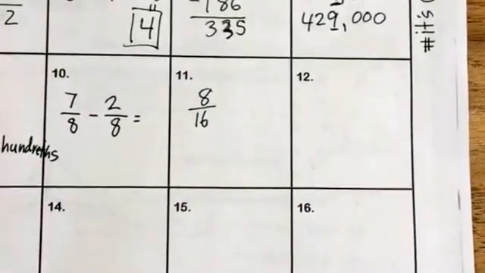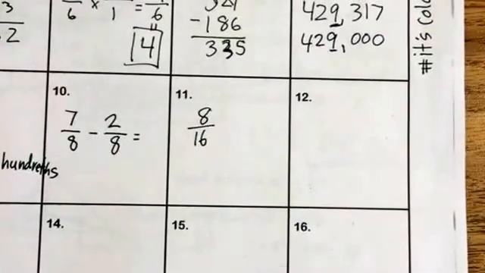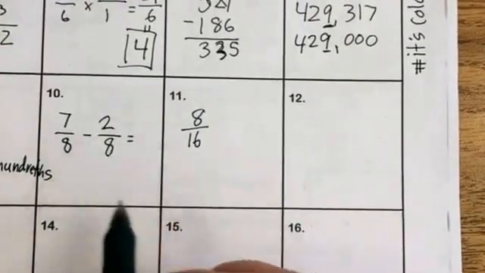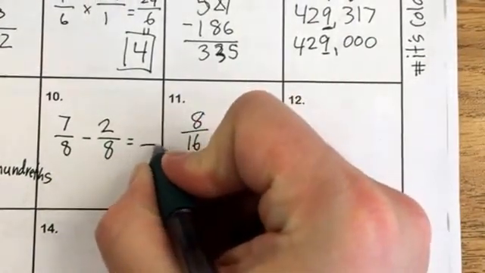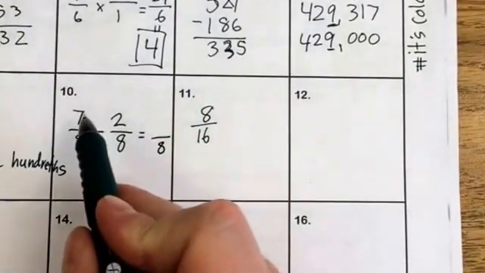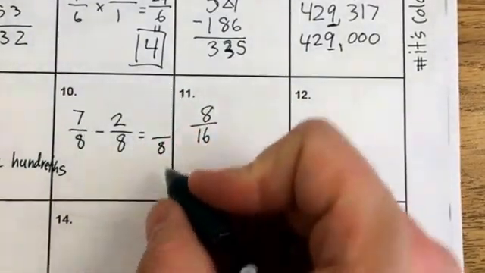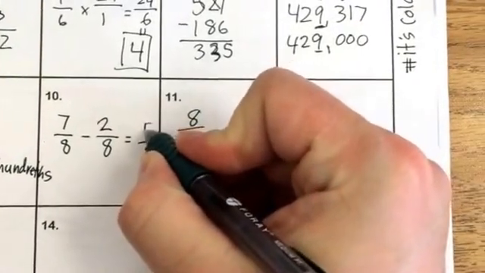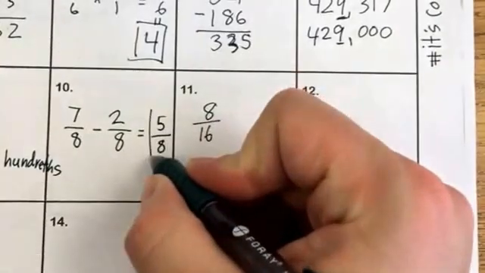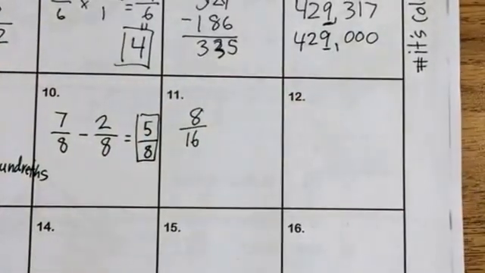Okay, number 10, we needed to look at the problem 7/8 minus 2/8. I've got the same denominator, so I can just go ahead and pass that down to my answer. And then I need to look at 7 minus 2. 7 minus 2 is going to get me 5. And my final answer is 5/8 because that is in simplest form already.